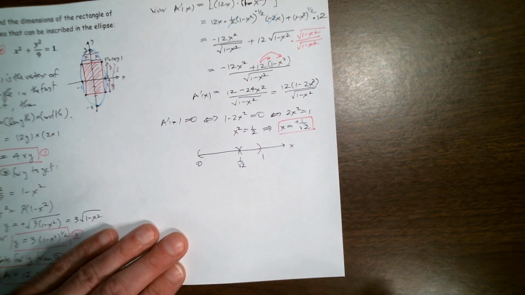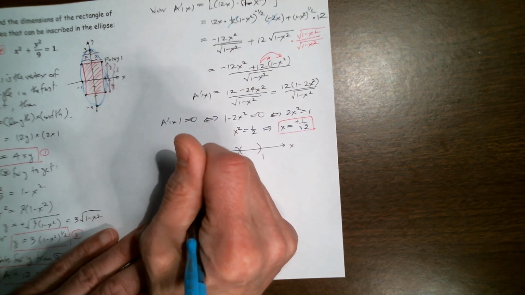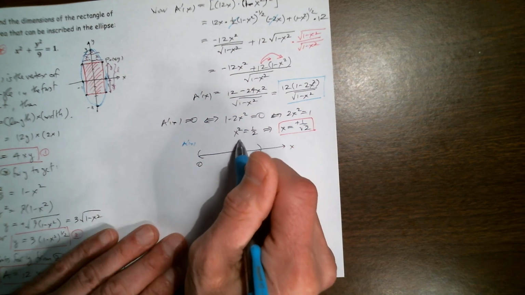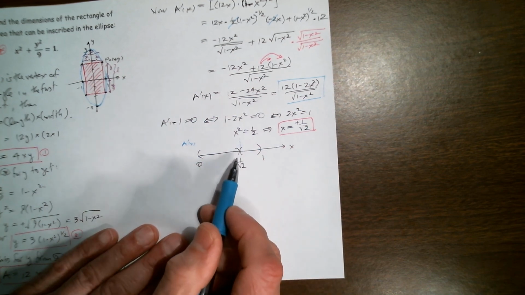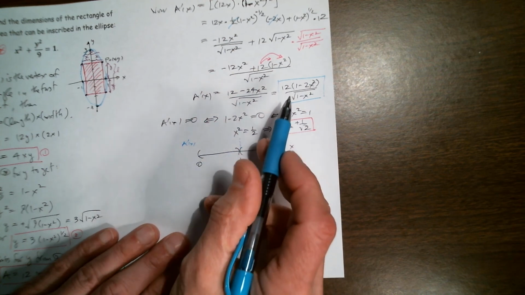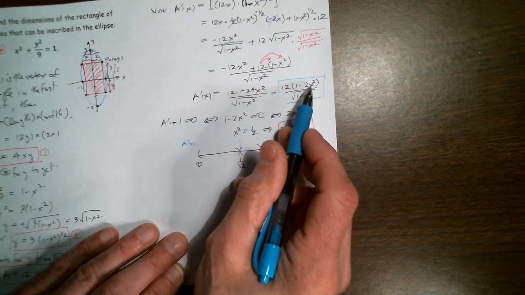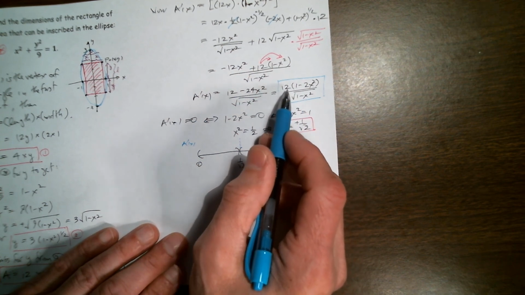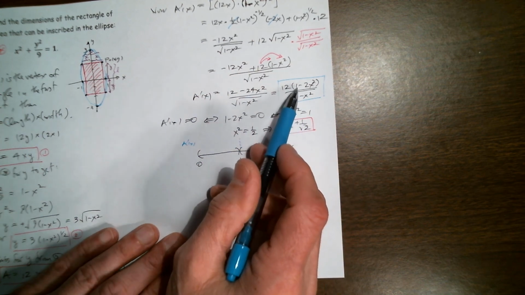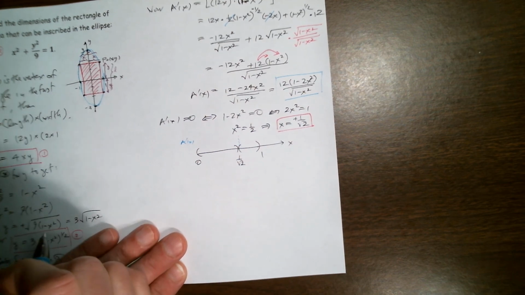And so now let's think about the derivative of area, A prime of x, which is given by this formula. We see that for any value of x smaller than 1 over radical 2, for instance if you put in 1/2 for x, then the numerator becomes 12 times 1 minus 2 times a fourth, 12 times 1 minus a half, a positive value, obviously.